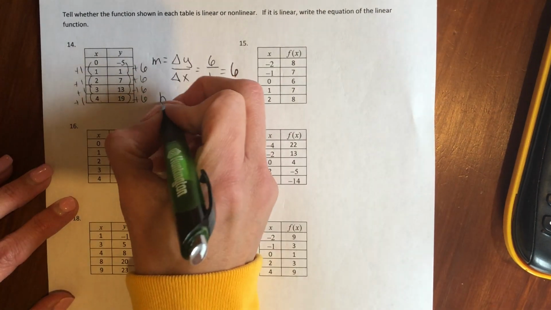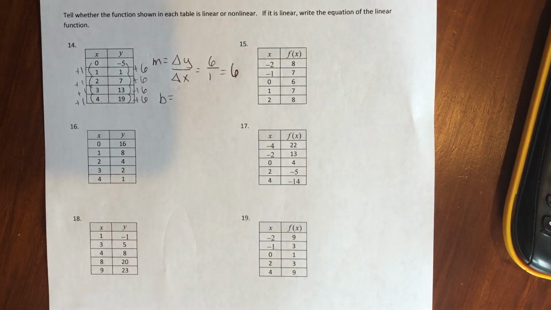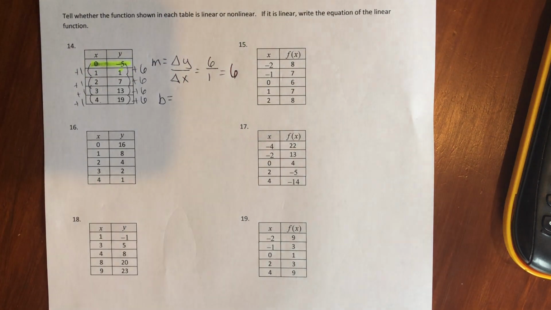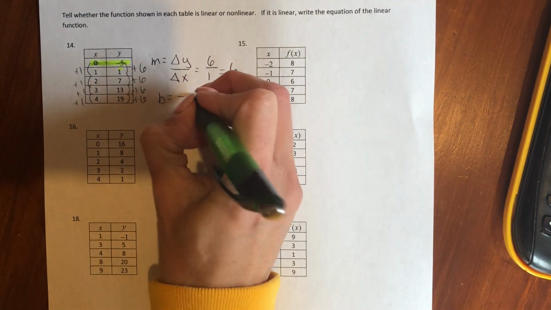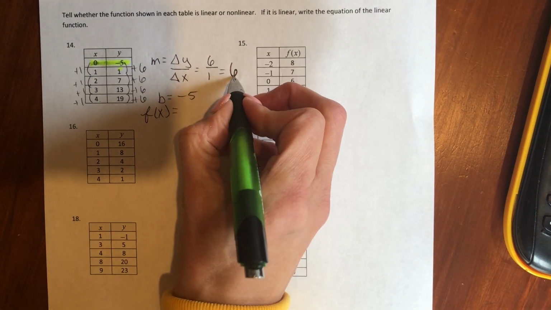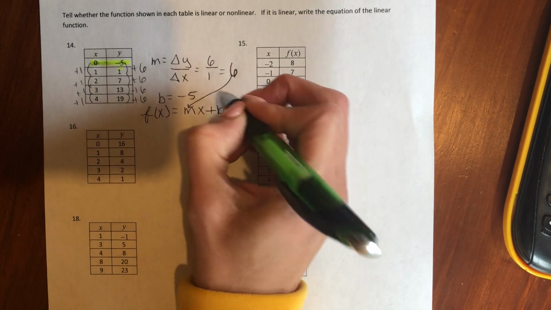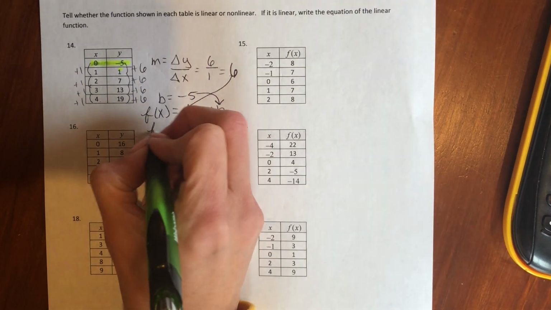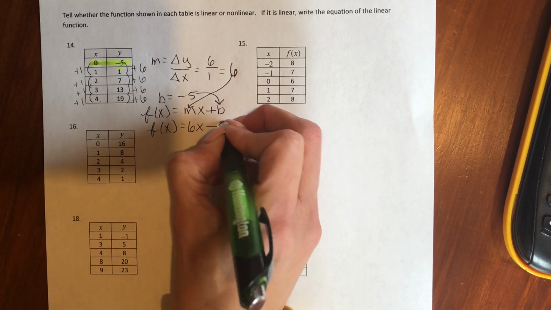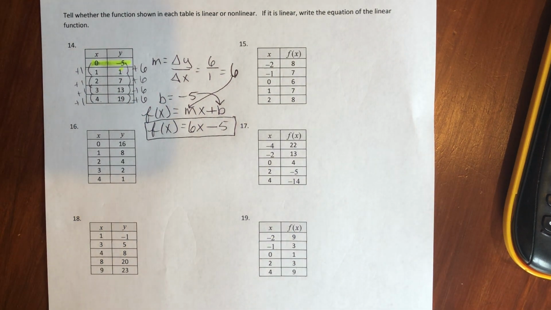Now I'm going to find my Y-intercept, the B, and I'm going to look where X is 0. Here it is. That means my B is -5 there. All right, put it all together. f of x equals mx plus b. Here's your m. Here's your b. Final answer, f of x equals 6x minus 5. Ta-da! There is your linear equation.